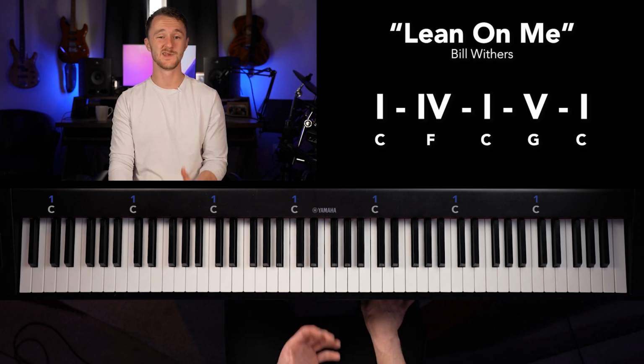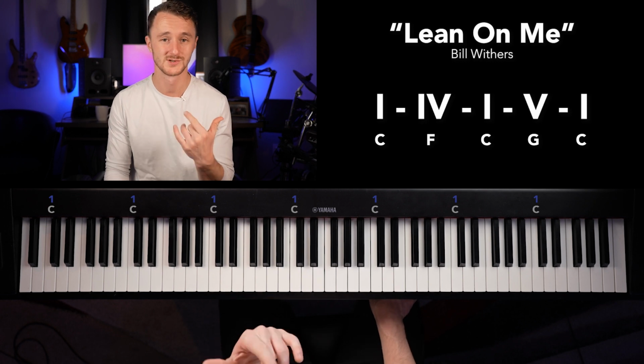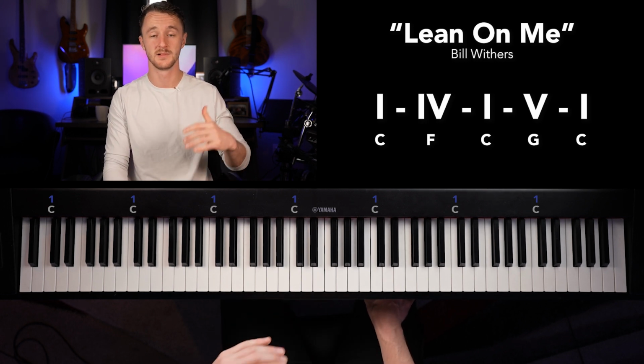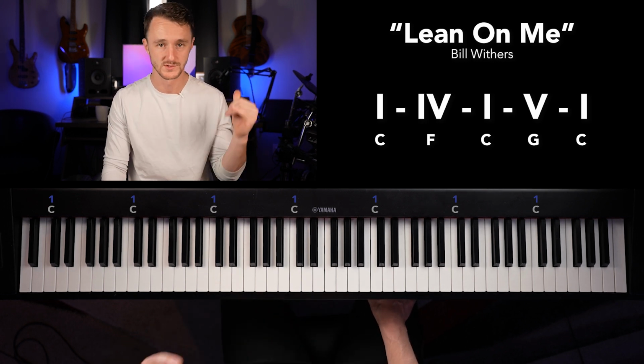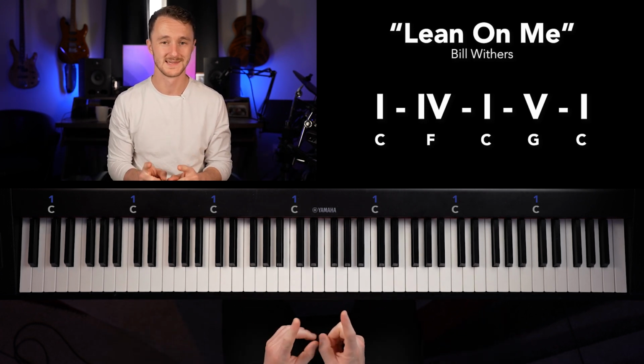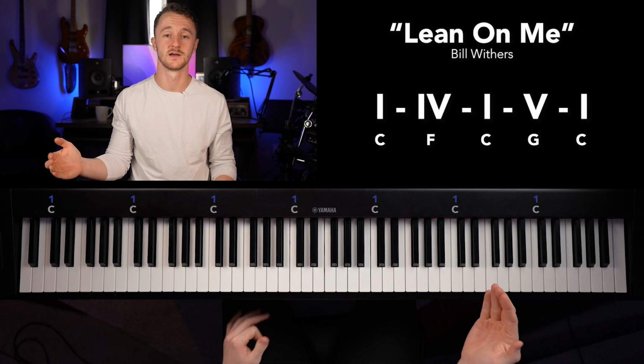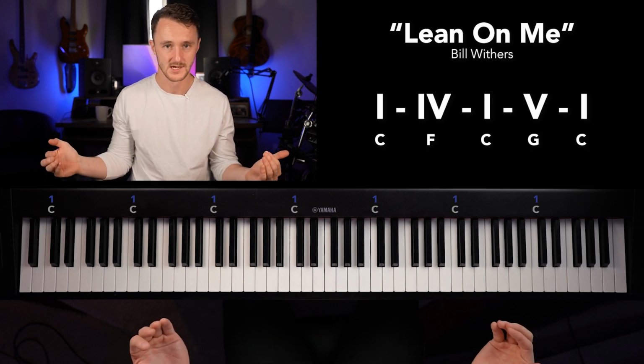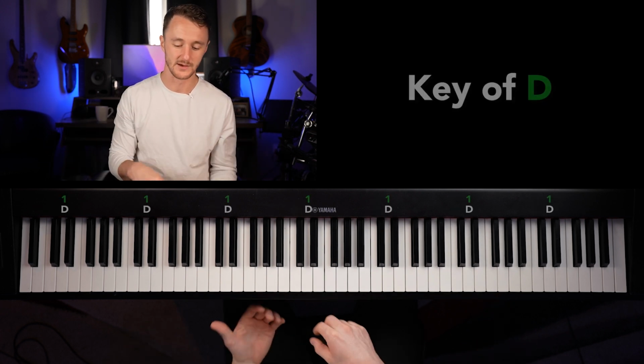Right, so you can see how now that I know the chords of the major scale, I can very easily play some of my favorite songs using those chords. So that was in the key of C, or the C major scale, but what's cool about this is that I can also play that song in any of the other keys. So let's do the key of D like we learned earlier.